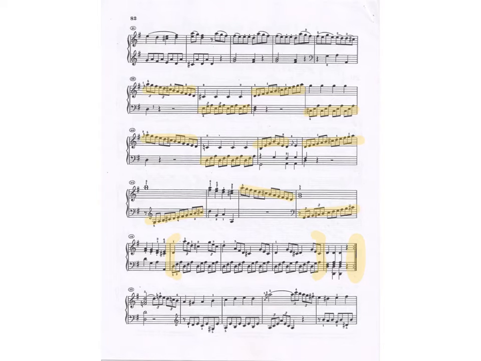So looking at the score, we see theme 1 up here again. But this time, there's a dramatic shift to minor, specifically D minor. How is D minor related to the ending of the exposition in D major? That's right, it's mode mixture. Beethoven knew what he was doing. He doesn't just jump into a random key.